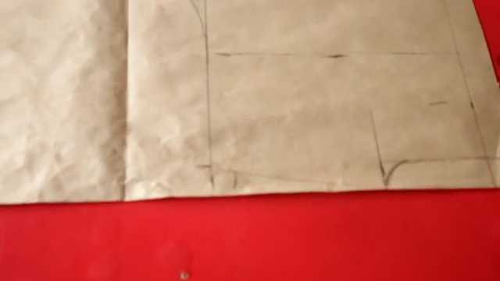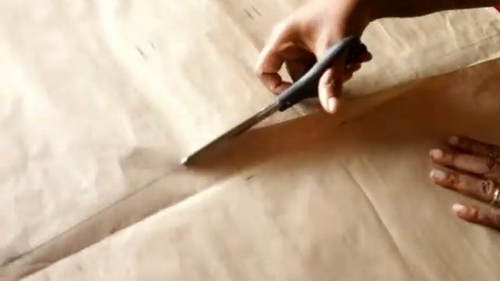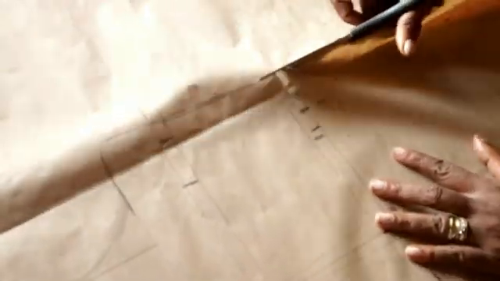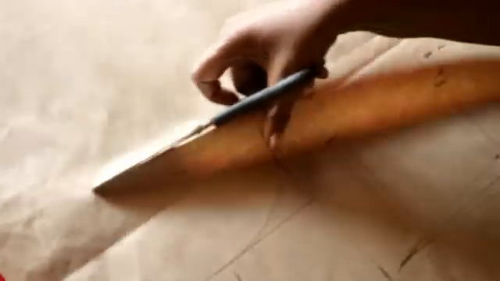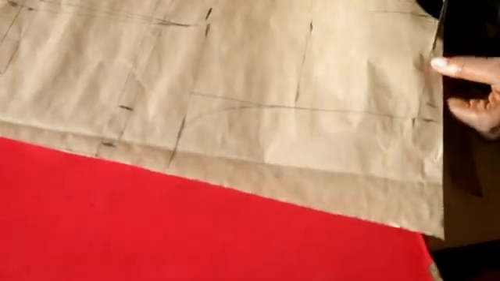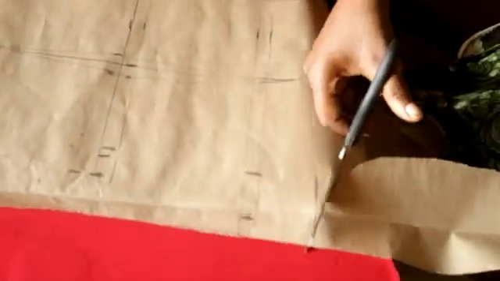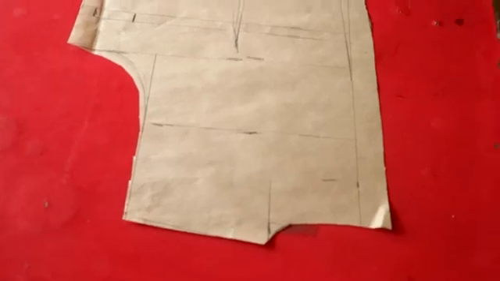This is my basic block pattern. So the next thing to do now is to cut it out. I'm going to just cut it. This is how you do your basic back pattern. My name is V African.